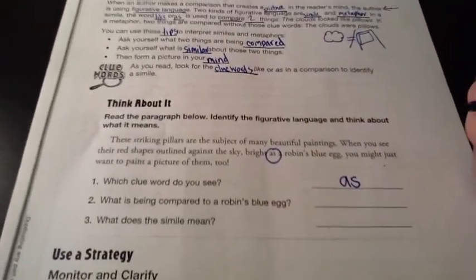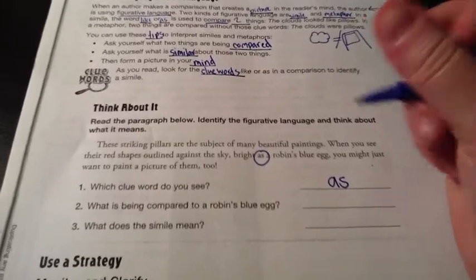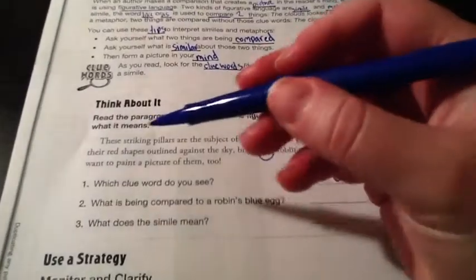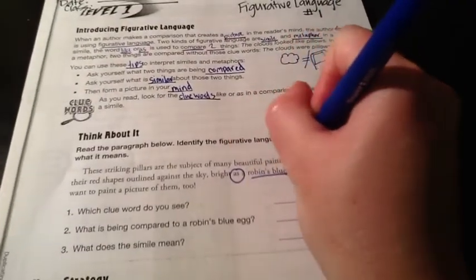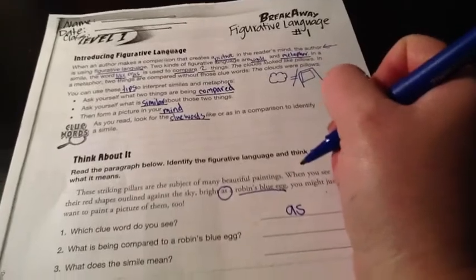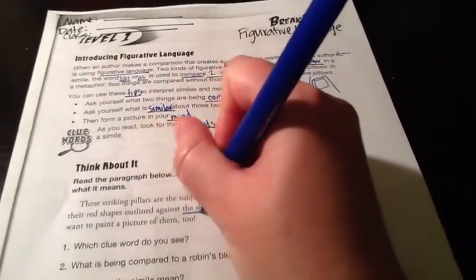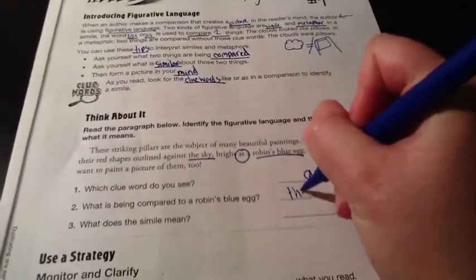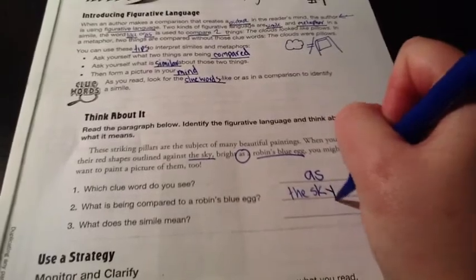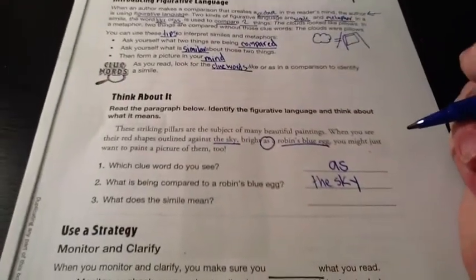What's being compared to a robin's blue egg? So we see, when you see their red shapes outlined against the sky, bright as a robin's blue egg. So here I say the robin's blue egg, and I see the sky is what they are comparing. So the sky is what is being described as bright as a robin's blue egg.